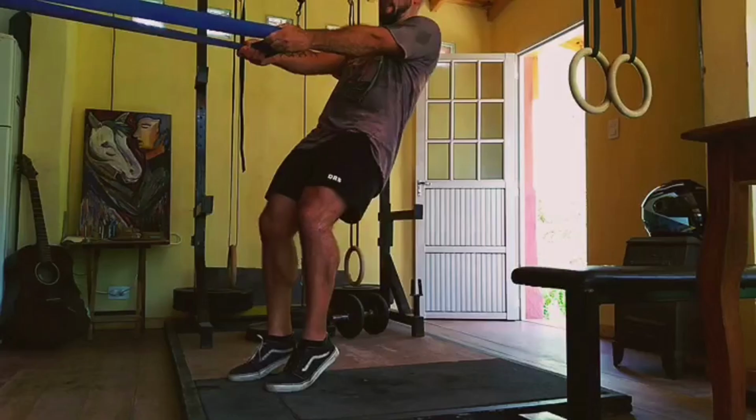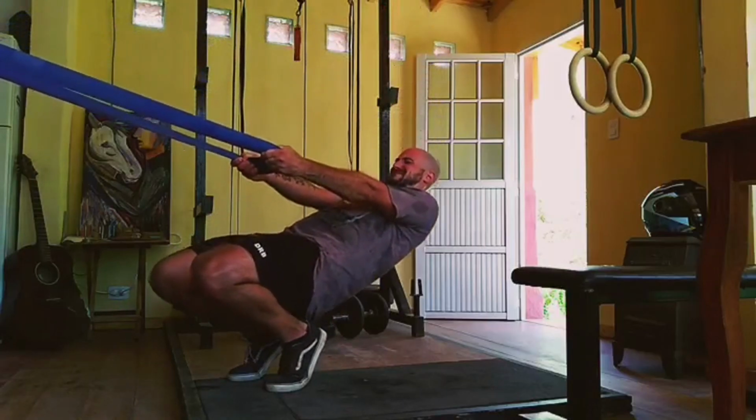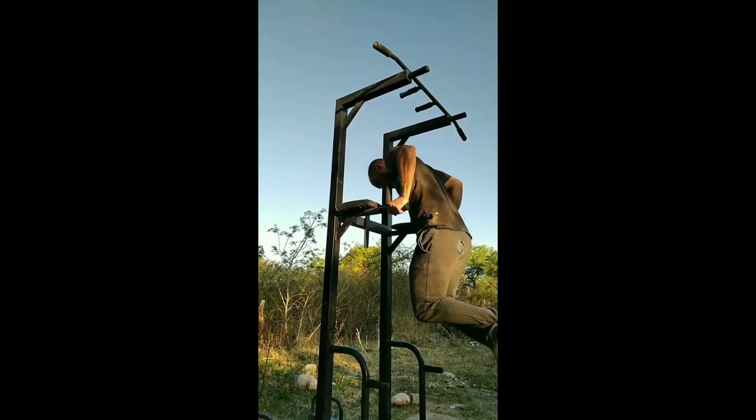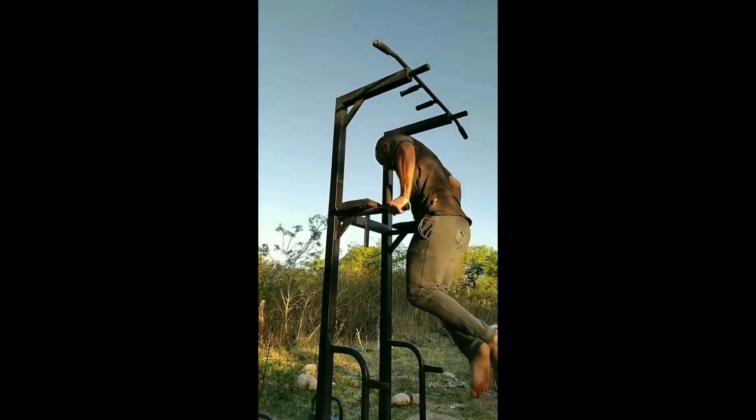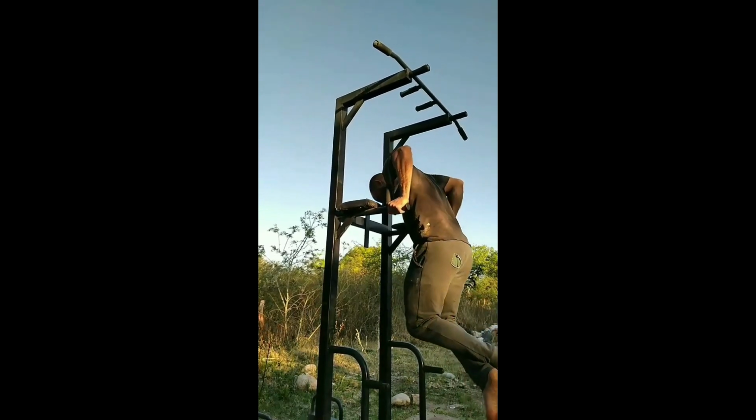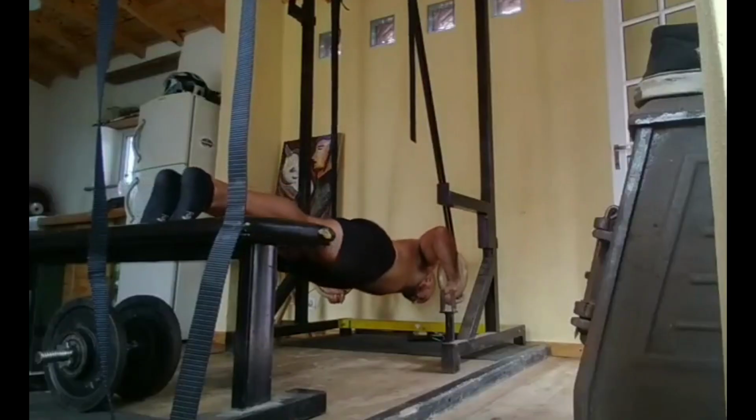In this phase, you can hit actual failure if you want, as long as the exercise allows you to fail safely. Intensity techniques are not needed here but they can be added occasionally if you want.